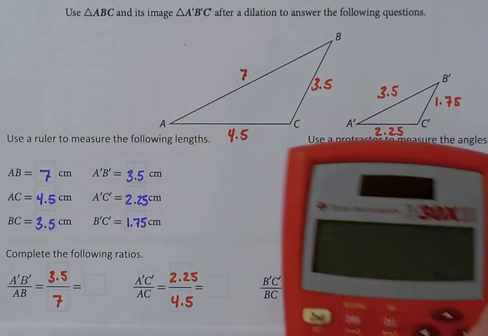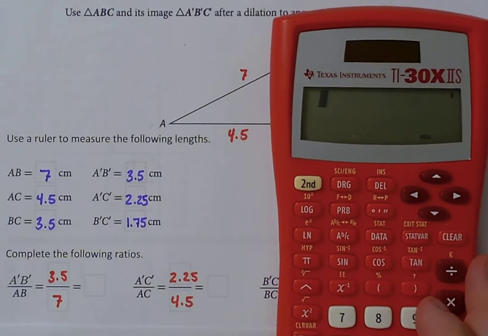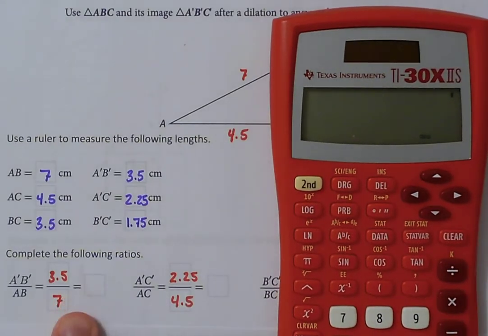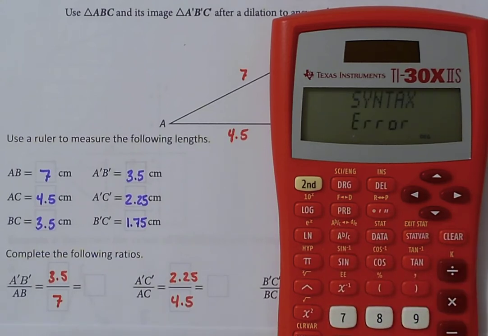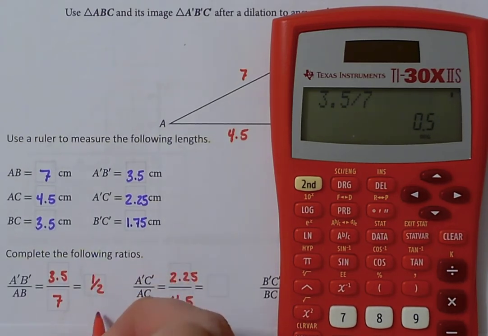So if we take our first one, which is 3.5 over 7, I do 3.5 over 7, and I typed it in twice, and we end up with 0.5. So 0.5 also equates to 1/2. So this A prime B prime over AB simplifies down to 0.5 or 1/2.